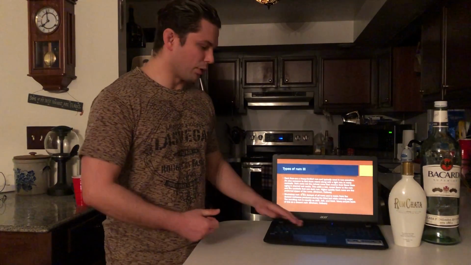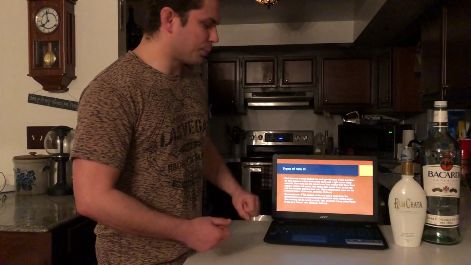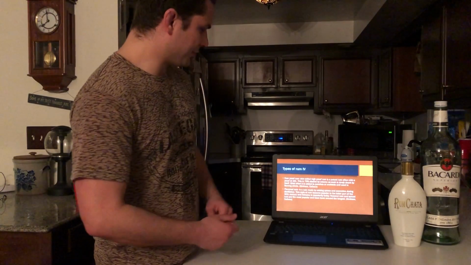Pretty rare here stateside, but you can find a couple, you can import a couple, but they're generally of a higher quality than the other rums we've talked about, with the exception of a few dark rums that tend to be sippers.